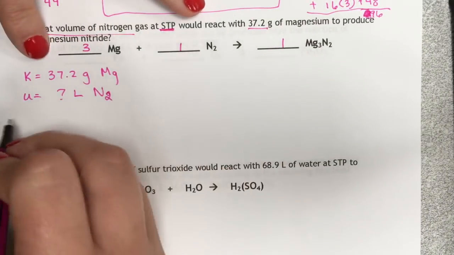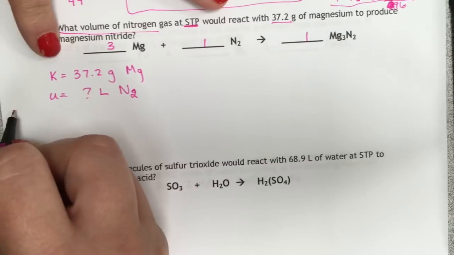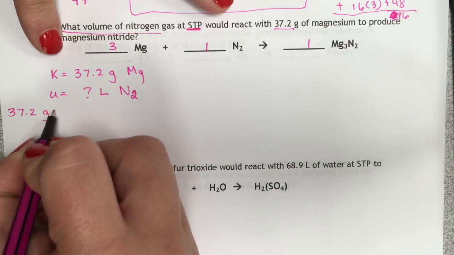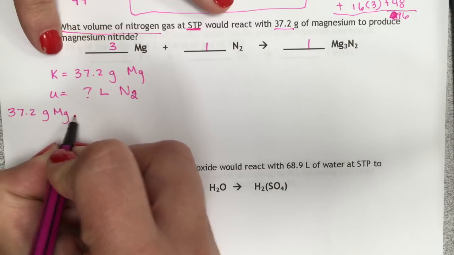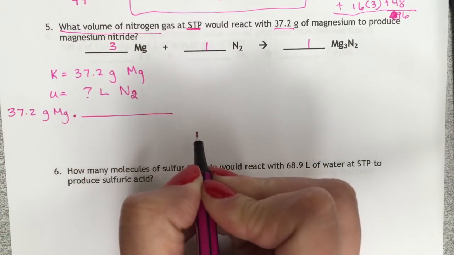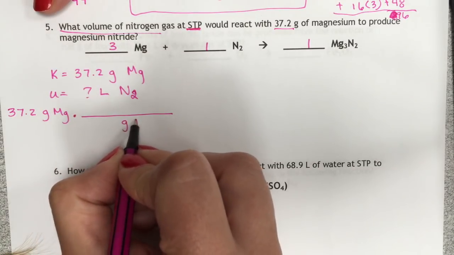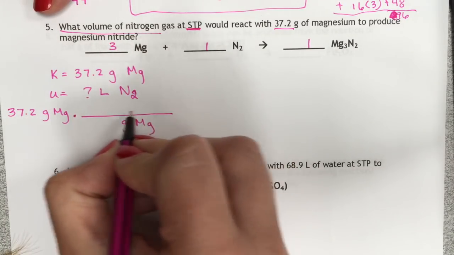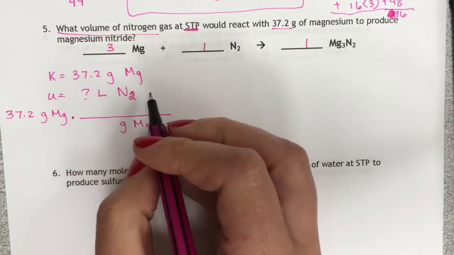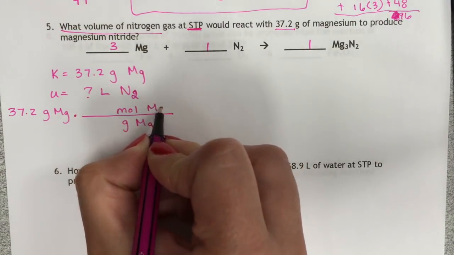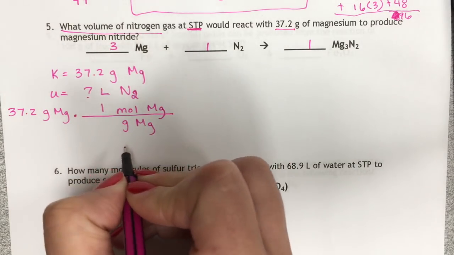All right, so let's go ahead and get started. We always start with our known. Scooch this over. 37.2 grams of magnesium, and then we need to cancel that out and convert to moles. To do that, you cancel the grams of magnesium. It needs to go on the bottom, and then you put moles of magnesium at the top. 1 mole of magnesium.